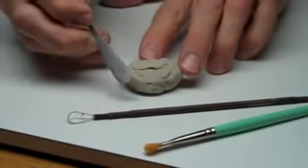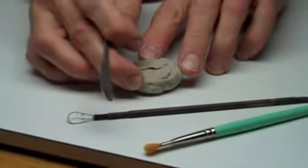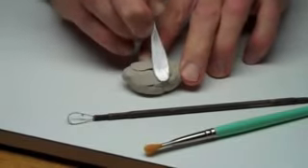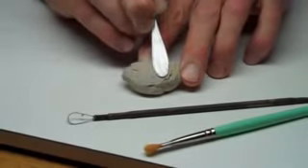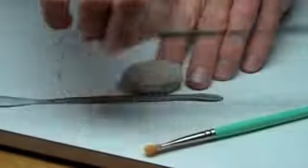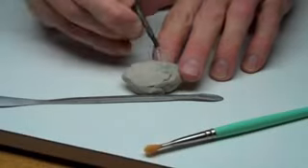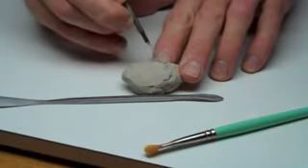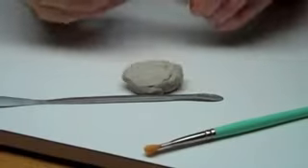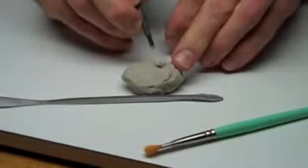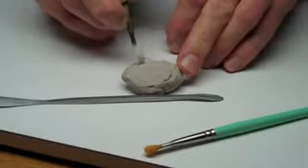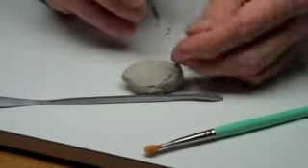Both of these tools can be used in other ways. They can be used for very fine smoothing. The tool that we use for additive can be used just to smooth, like this. And the wire tool can also be used by very, very gently subtracting, almost using it like a brush to smooth off very, very tiny amounts of clay.